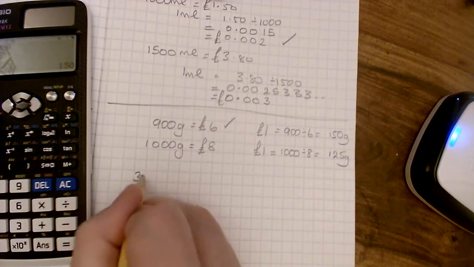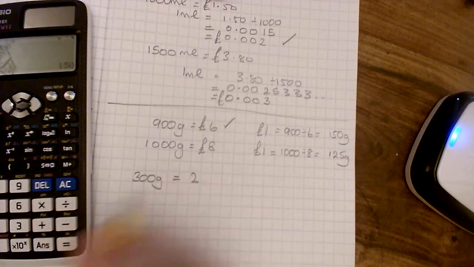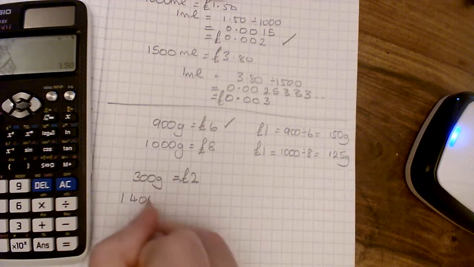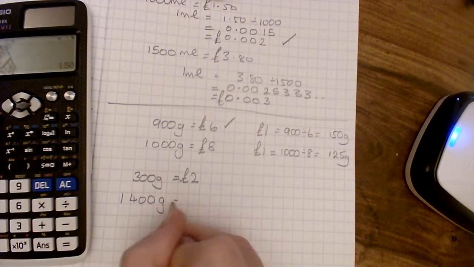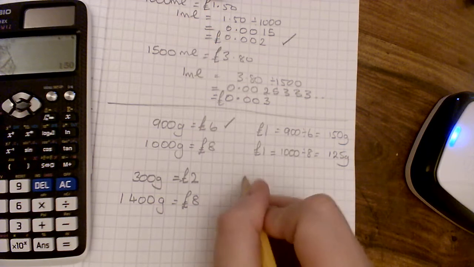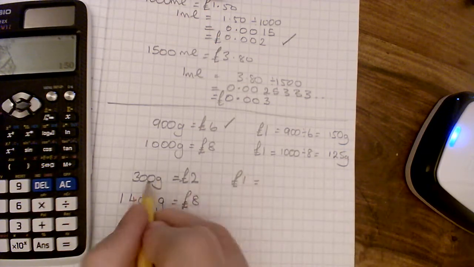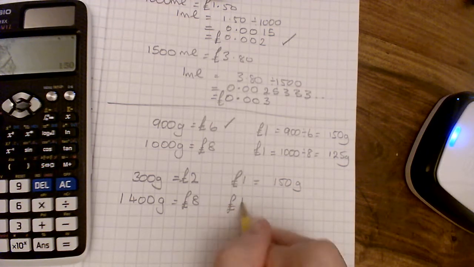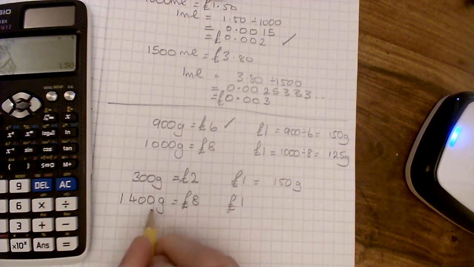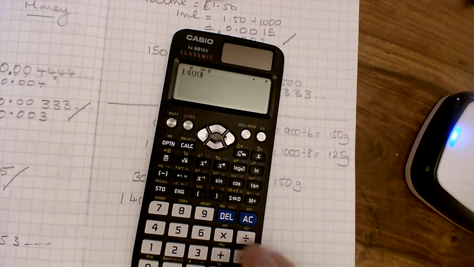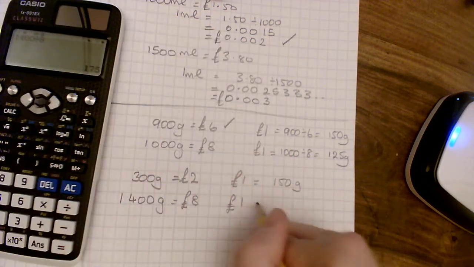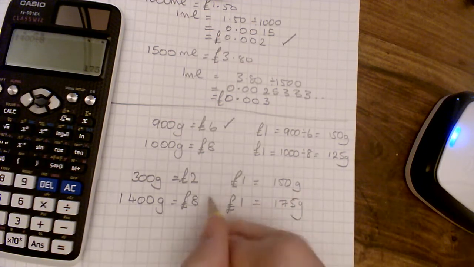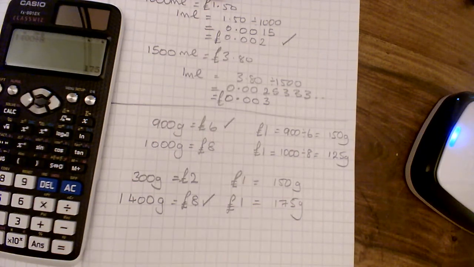So now I've got 300 grams is equal to £2, and then the next one says 1.4 kilograms. Now 1.4 kilograms is 1,400 grams is £8. So remember, I'm going for £1. I divide that by 2, which is just 150 grams. And then for £1 on this one, divide by 8 to get to £1, so 1400 divided by 8 is 175. So for me, best value is this one, because I'm getting more grams for £1.